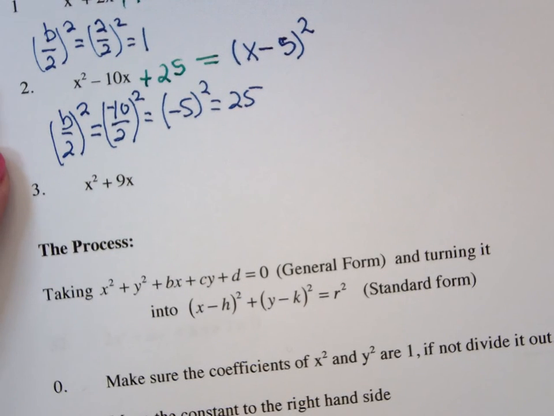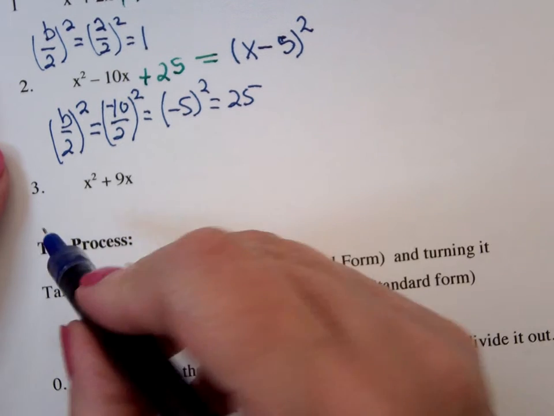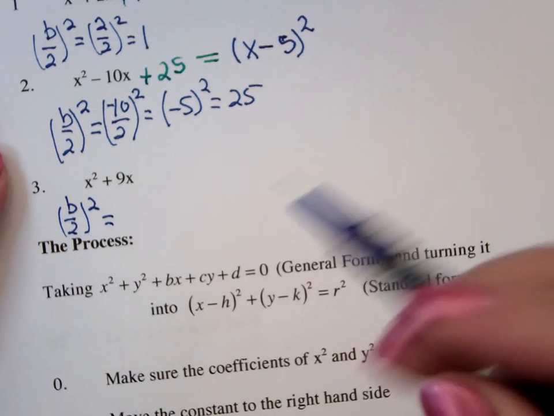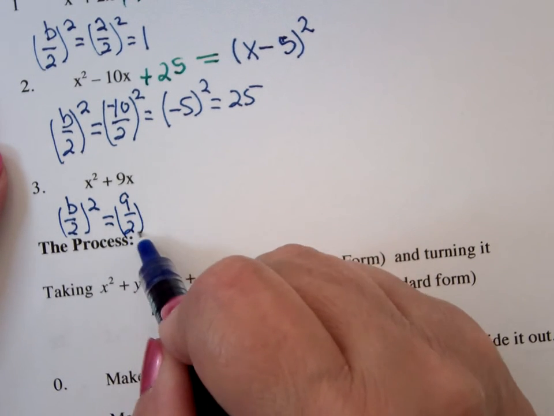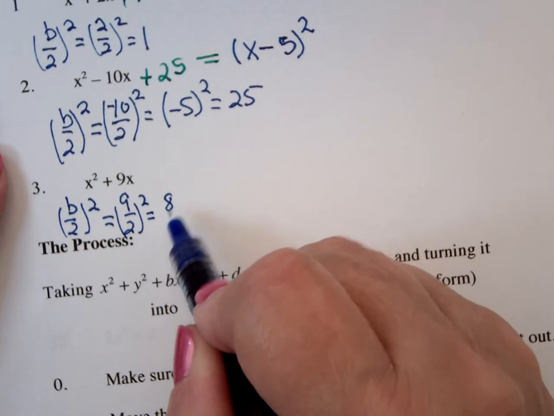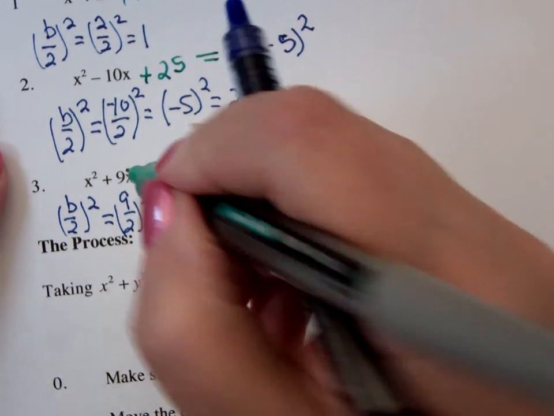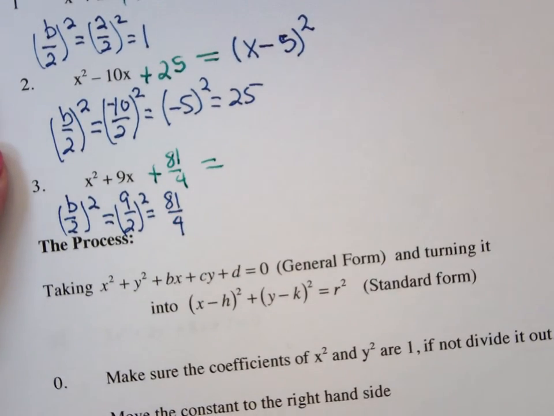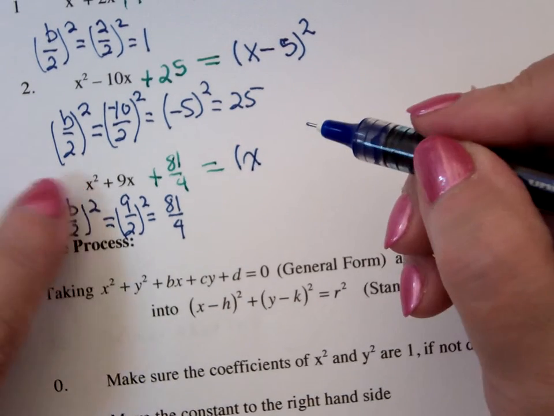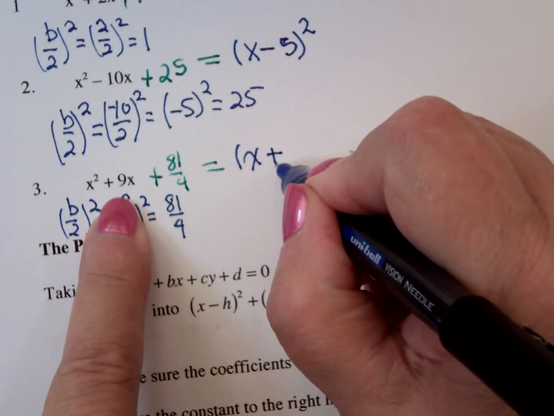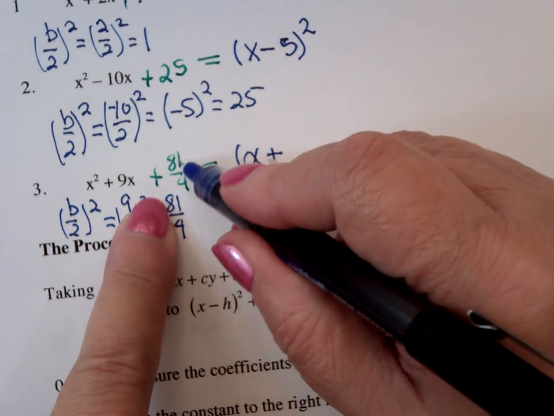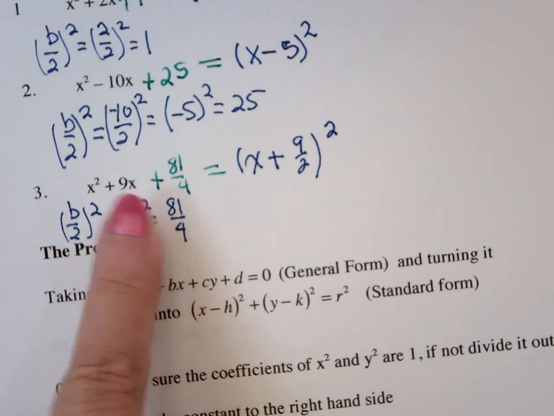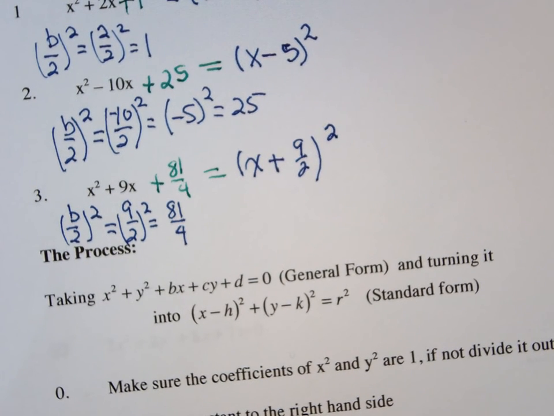Third example. I have a 9. I'm going to take b divided by 2 and square it. This is 9 divided by 2 squared, which is 81 divided by 4. So if I add 81 divided by 4, this turns into square root of x squared is x, center sign is plus, square root of 81/4 is 9 over 2. It's the thing that I squared, the quantity squared. And that's a perfect trinomial square.